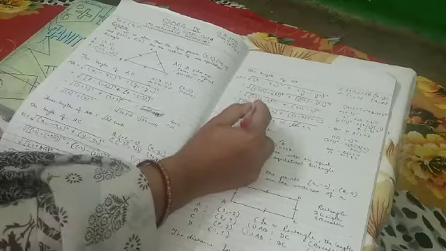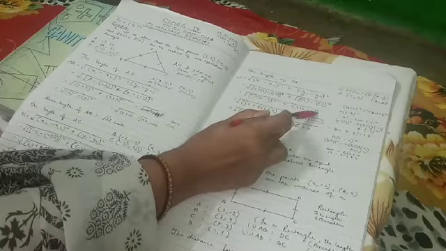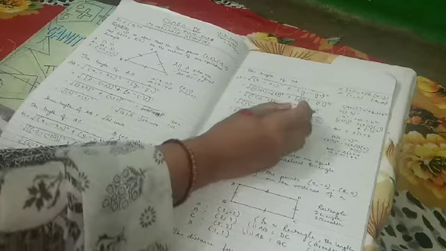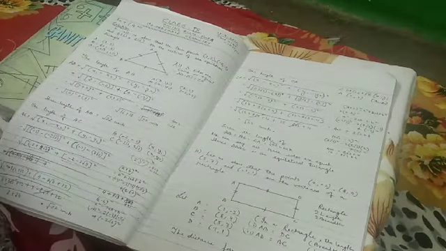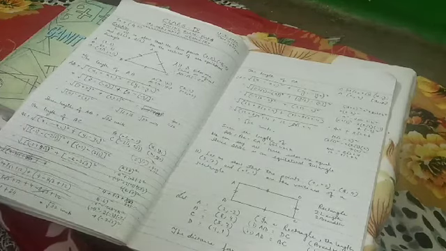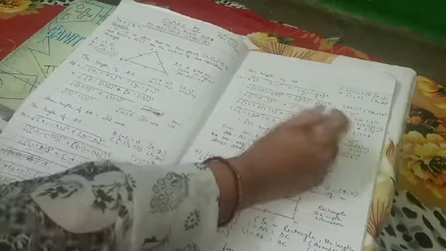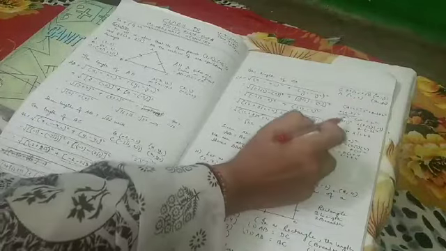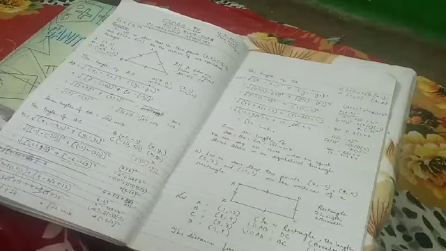Now minus 2 root 3 minus 2 whole square. Again the same thing, a plus b whole square, a minus b whole square. You know the formula: a plus b whole square is a square plus 2ab plus b square, and a minus b whole square is a square minus 2ab plus b square. Since here the middle term is minus, a minus b applies. Now you just put the values and you will get the answer. Recently I have shown you very clearly how to calculate it.